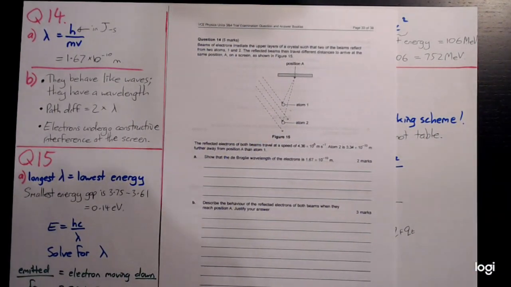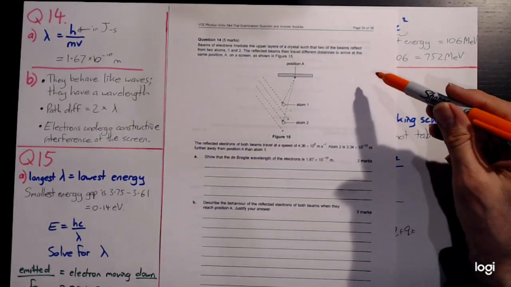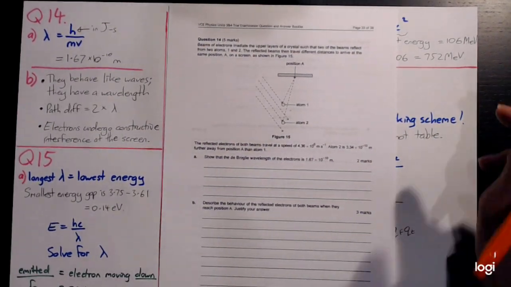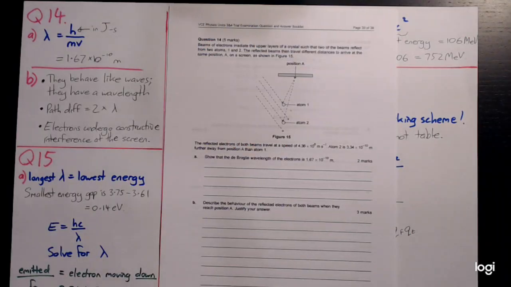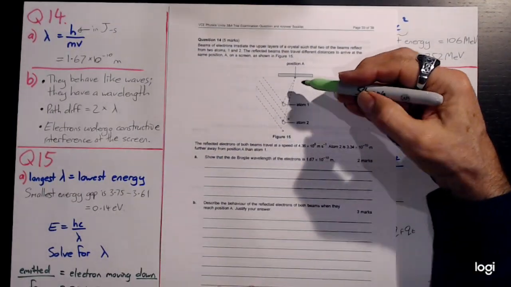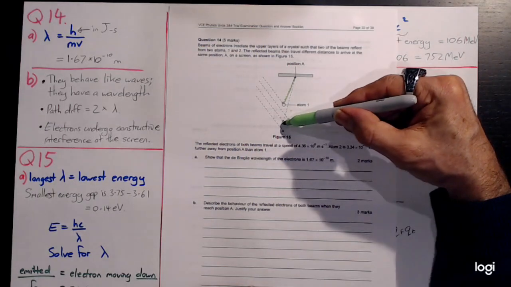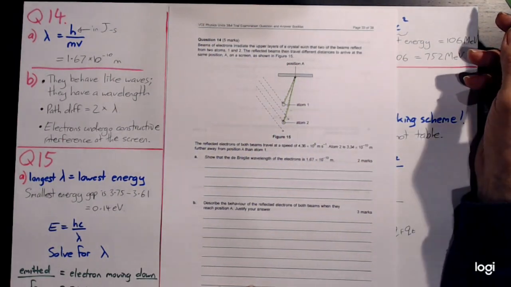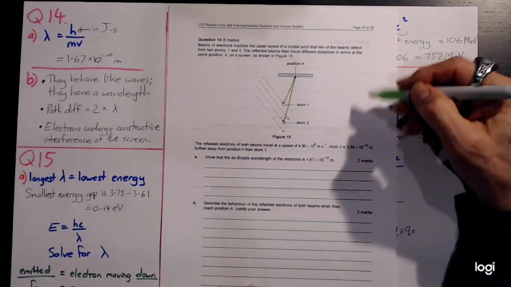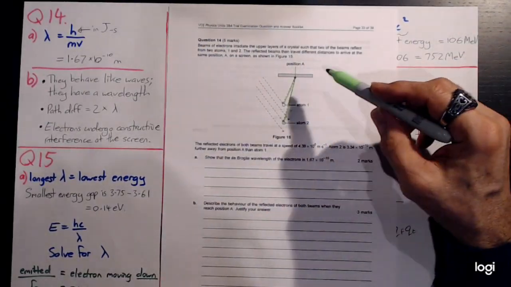Now this is another question where they haven't given you a bit of information that you need to get, and they've come to the conclusion that you're going to assume that the difference between that and that is 1 wavelength. They didn't tell you, right? Or as far as I can read, they didn't tell you.